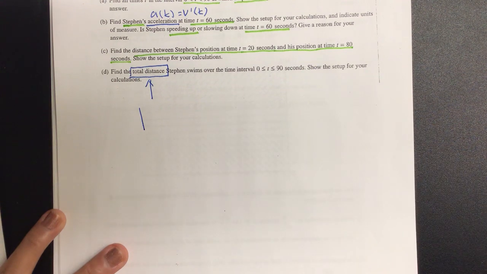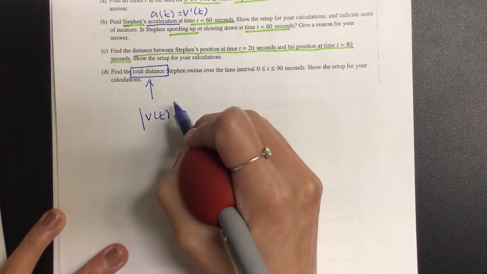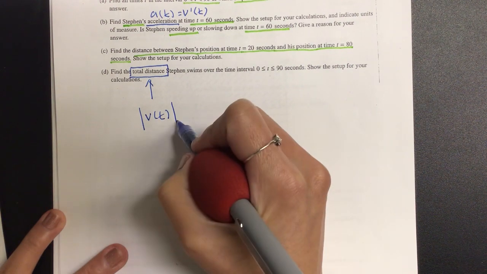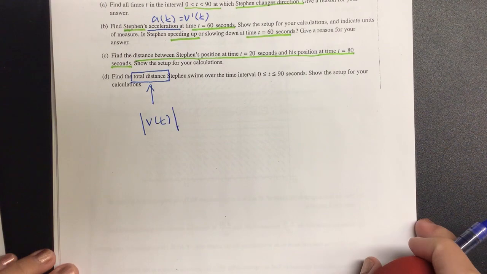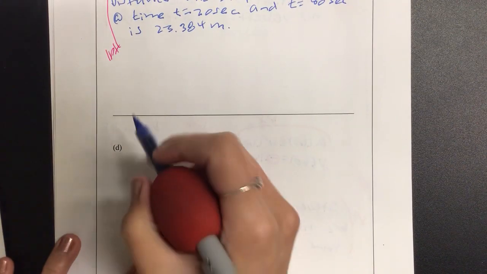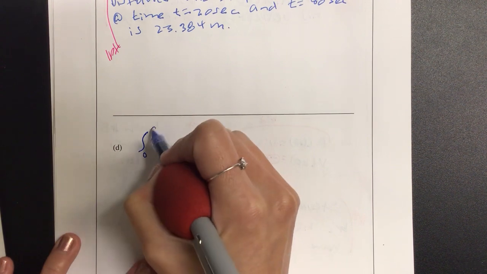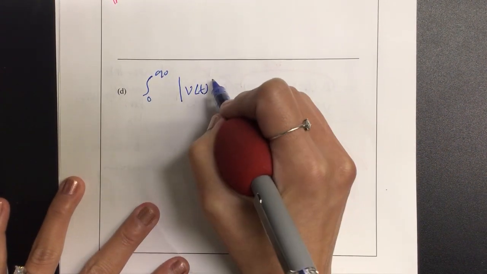We've done this like 3 other times. Of the velocity. So write that down somewhere. So we know we have the absolute value, and we're starting from 0 to 90 of the absolute value of v of t dt.